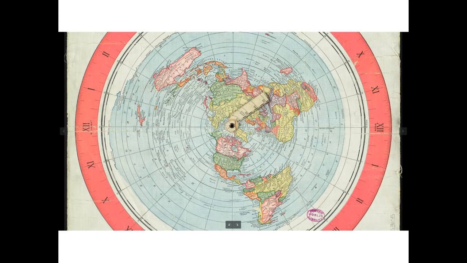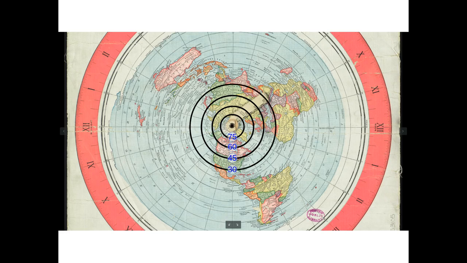Starting from the center, we can start by circling the 75-degree line, followed by the 60-degree line. Next comes the 45-degree line, and then the 30-degree line. Notice these are in 15-degree increments. Then we've got the 15-degree, which is the Tropic of Cancer. And then comes the Equator, which is the 0-degree line.